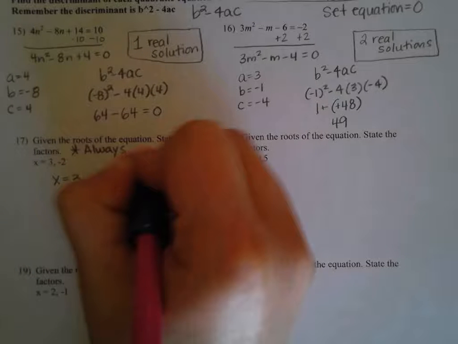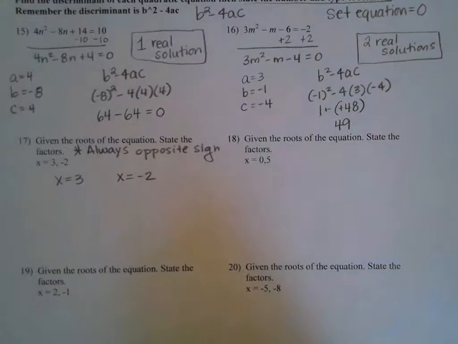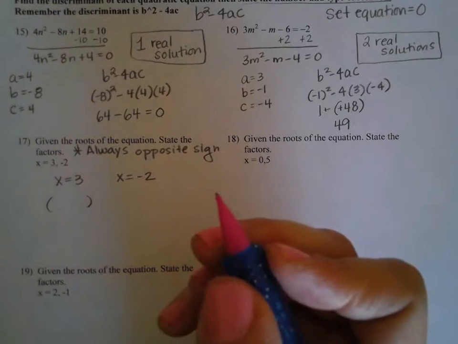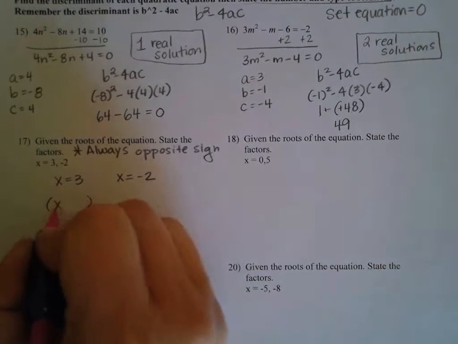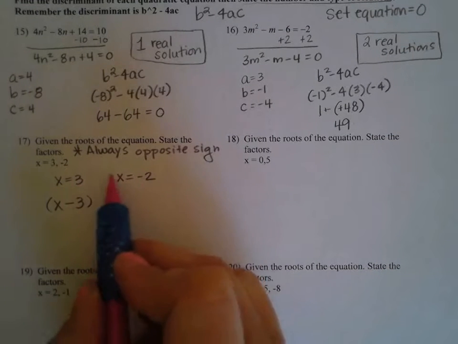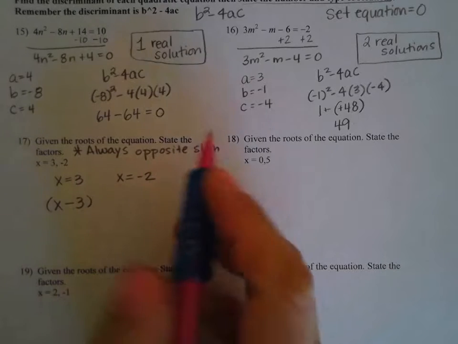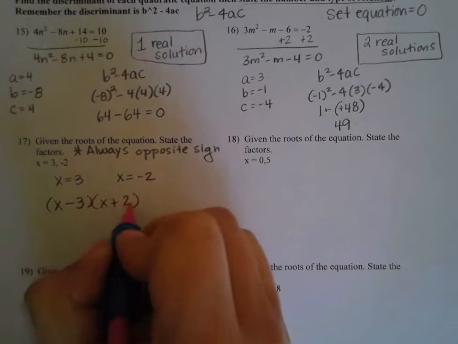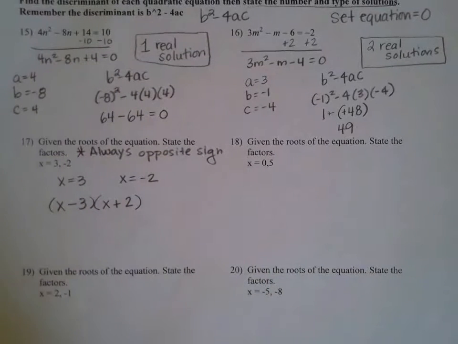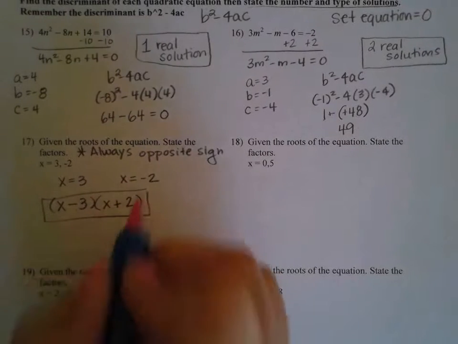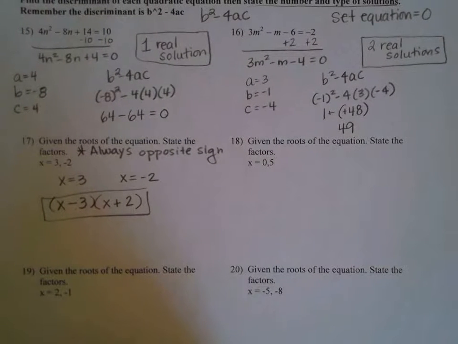Okay? So if your answer is x equals 3, your factor, remember we write factors in parentheses, that would be x minus 3. Because this is a positive, that would turn negative. And then if your answer is x equals negative 2, your factor would be x plus 2. Okay? That's all you have to do for that. Just remember that the factors are the opposite sign, and you're good to go. You're done.